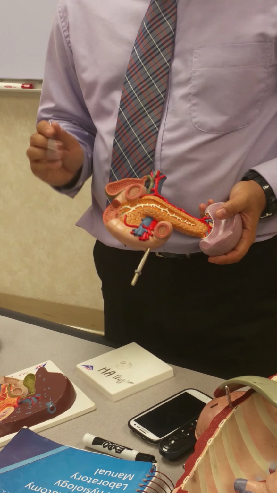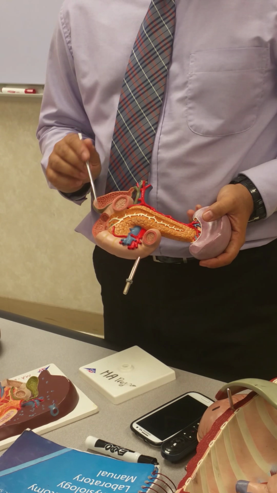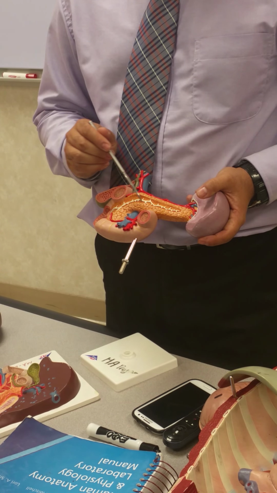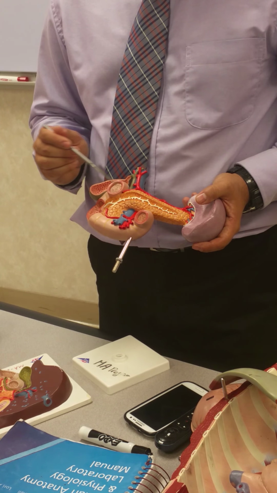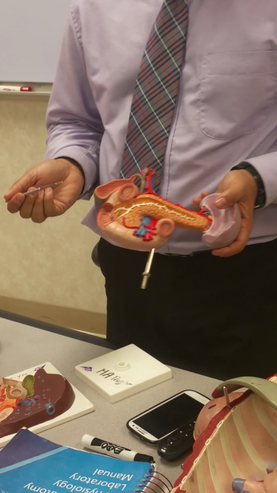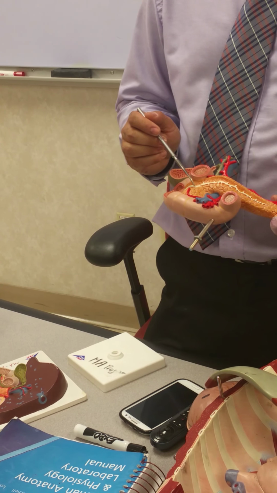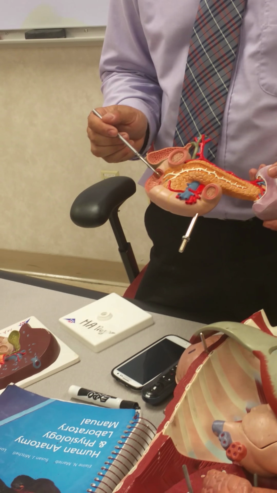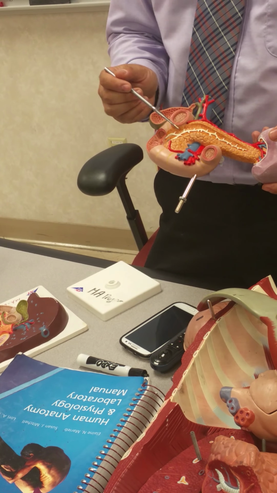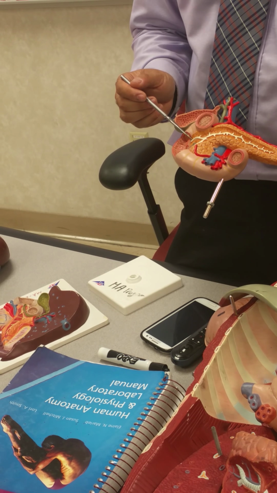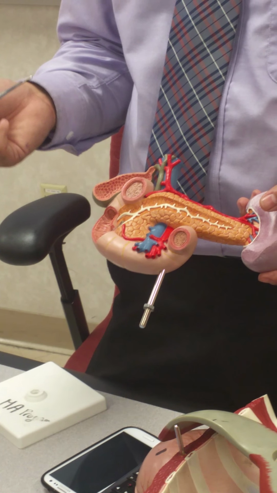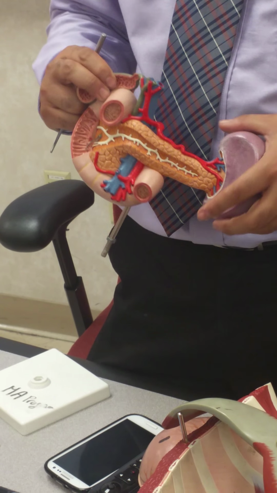You don't have to know this on the model, but you need to know this is the pancreatic duct, and this is the common bile duct. They join each other here. Some people have what's called an accessory pancreatic duct, but this is not located in all individuals. Some have an accessory pancreatic duct that often separates from this.